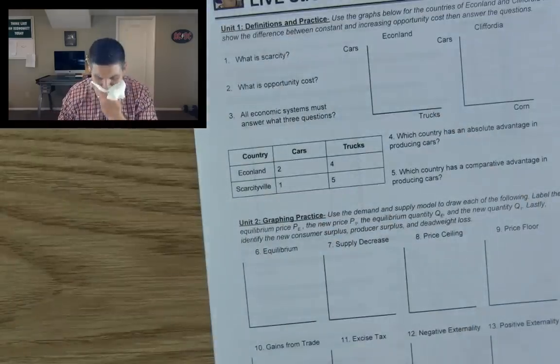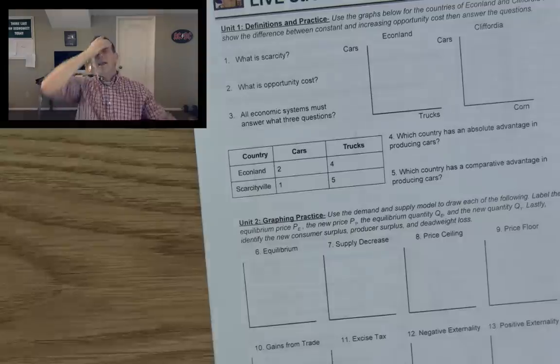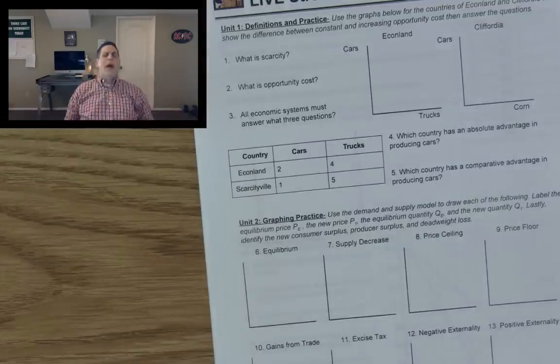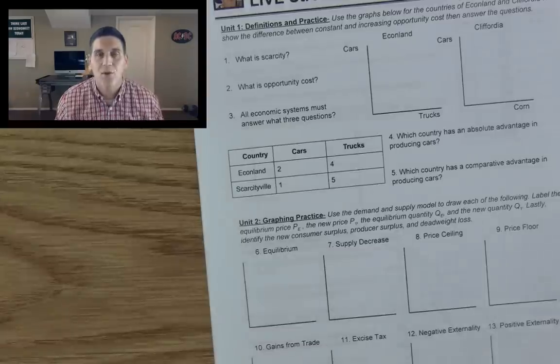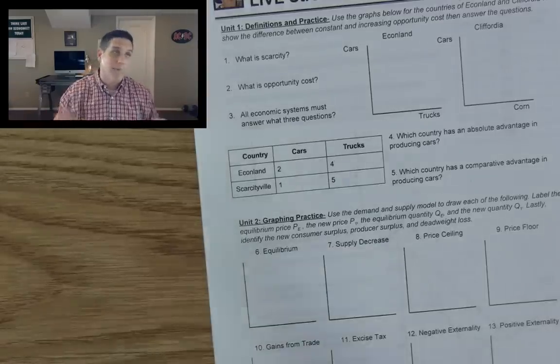Okay, so whether you're in college or you're in high school, you're still going to see the same sort of questions from your teachers and professors. The first thing you're going to see on your final exam is always a question about scarcity, because scarcity is the most important concept in microeconomics and macroeconomics.